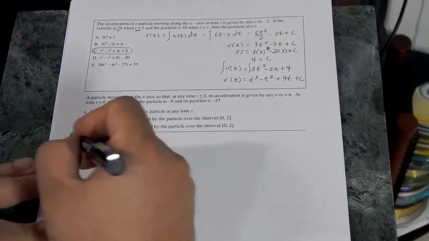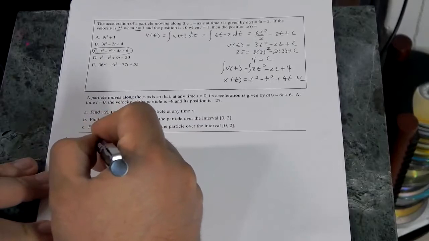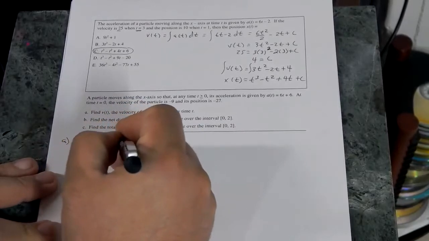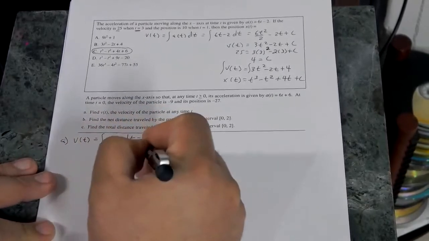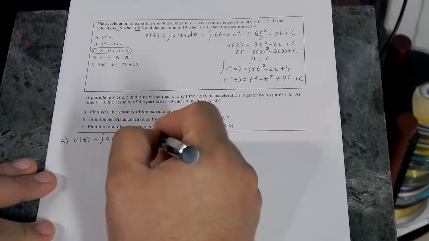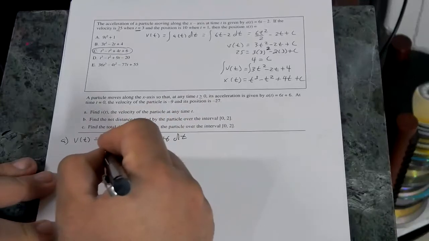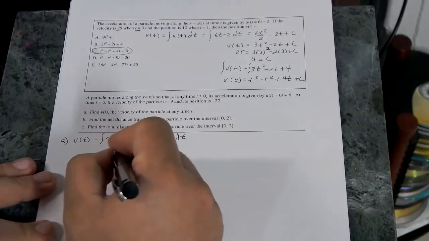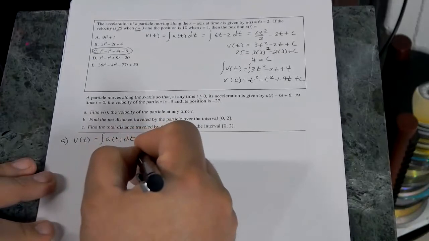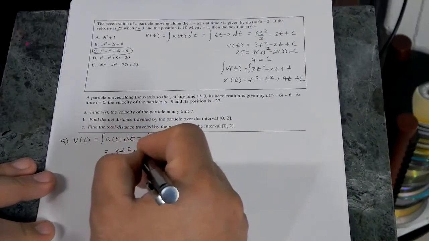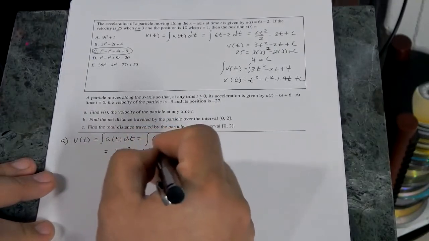find v of t. Well, we know that v of t is the integral of a of t dt, and that is the integral of 6t plus 6 dt. And that gives me 3t squared plus 6t plus c.